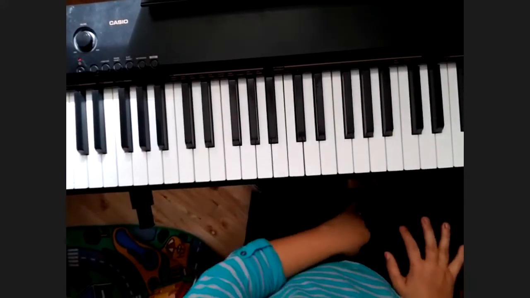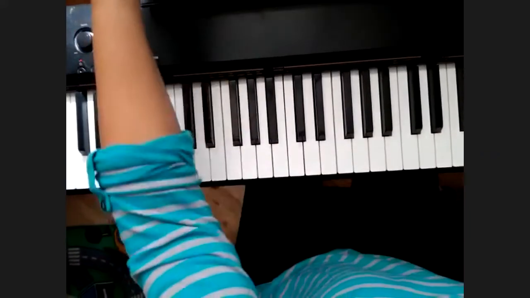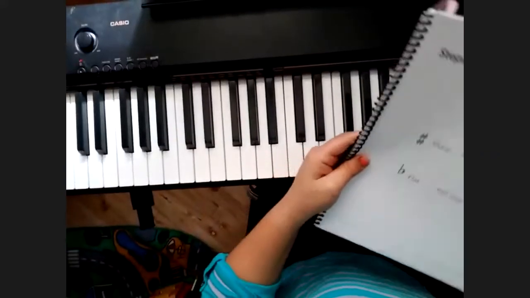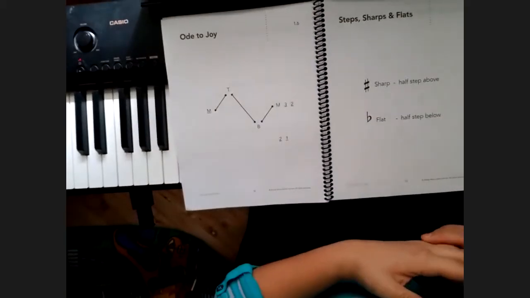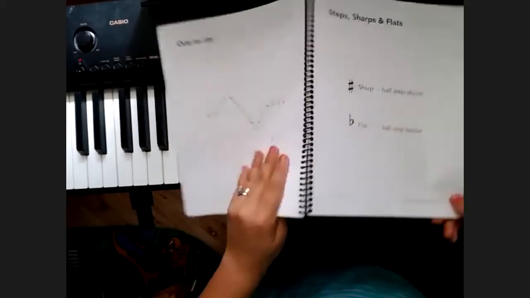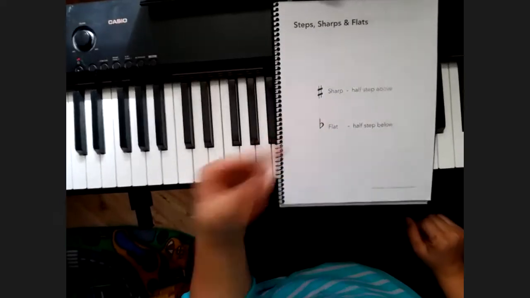Okay, so this one's a jazzy piece. It's got a lot of jazzy chords. They're kind of dissonant and funky, but we're going to use these chords in a lot of the other jazz chord songs that we play. So the first thing we need to know is what is a sharp and what is a flat?